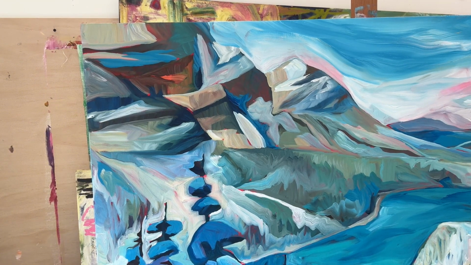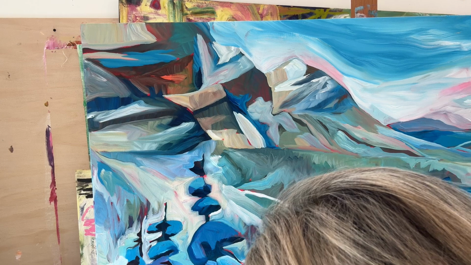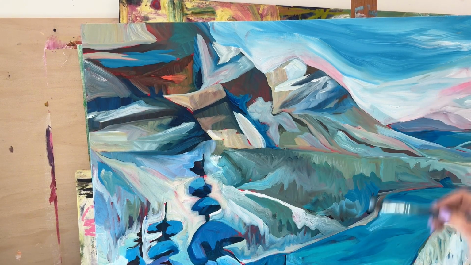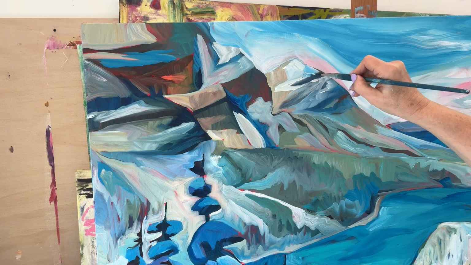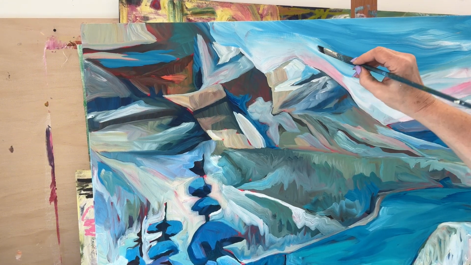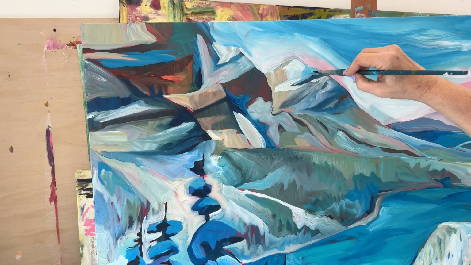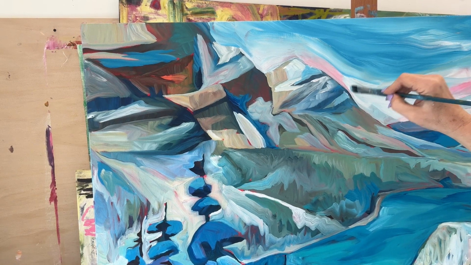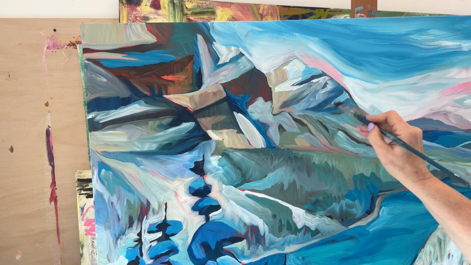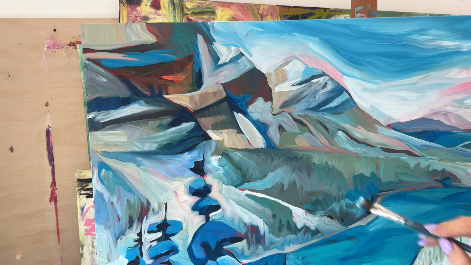Don't want that. I want to give as much variety as I can. So that brown, you will be able to see a little bit peeking through here and there, but I've kind of gotten rid of most of it. And I think that succeeds in pushing that back. Don't you?